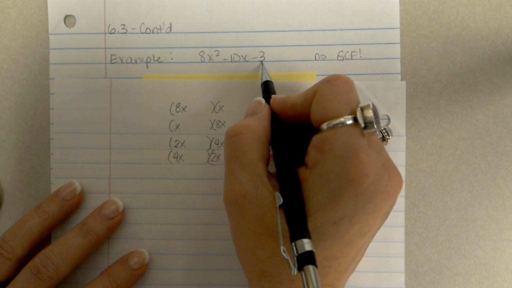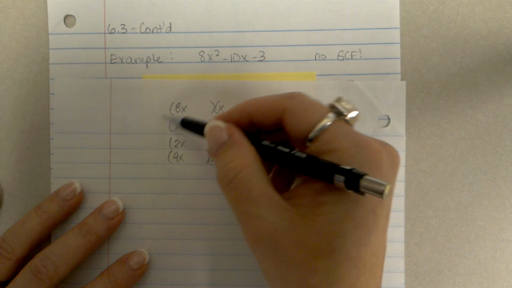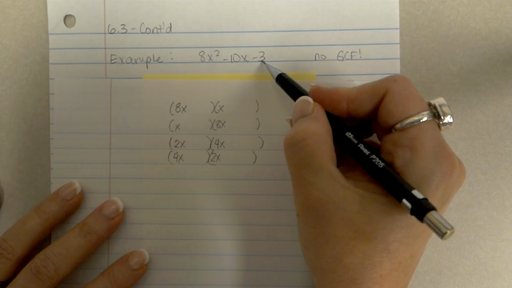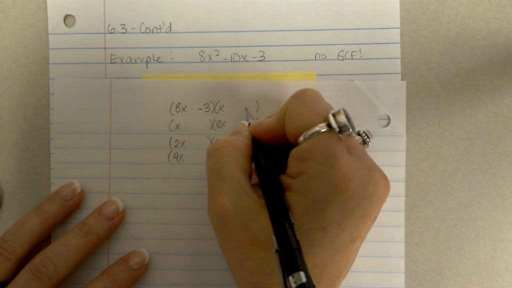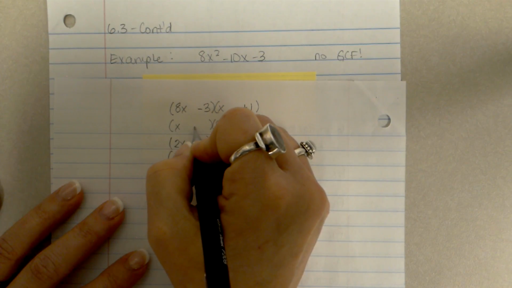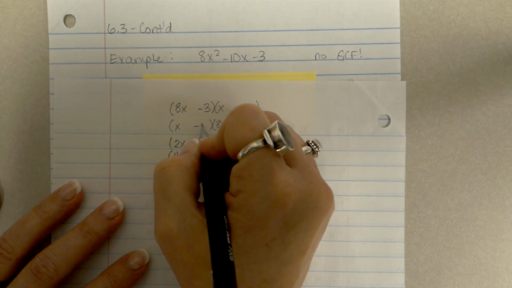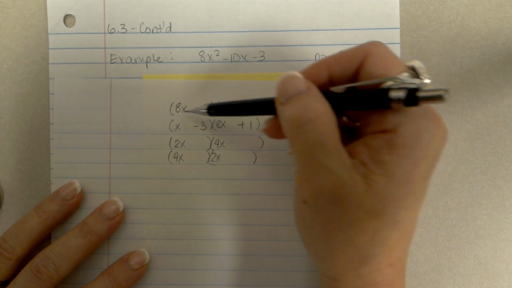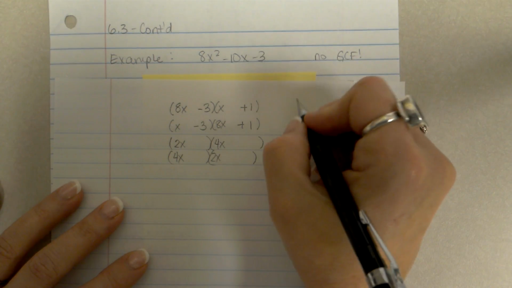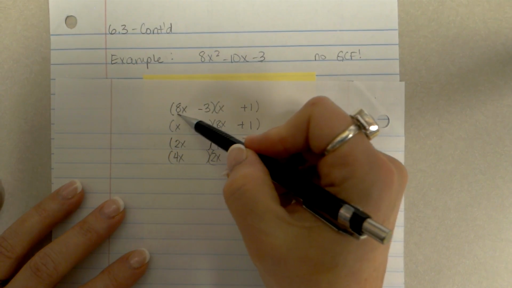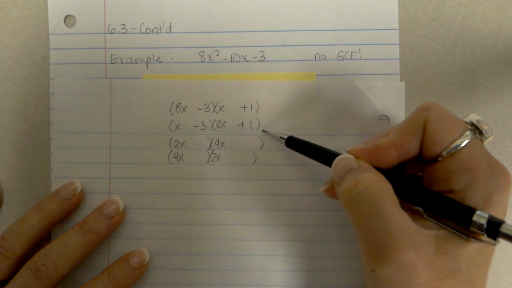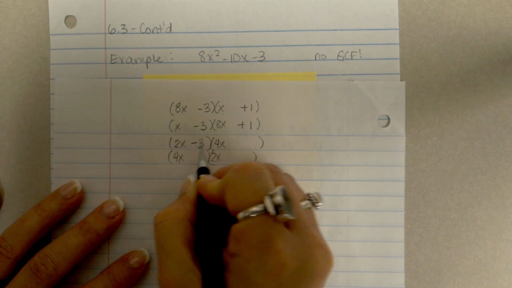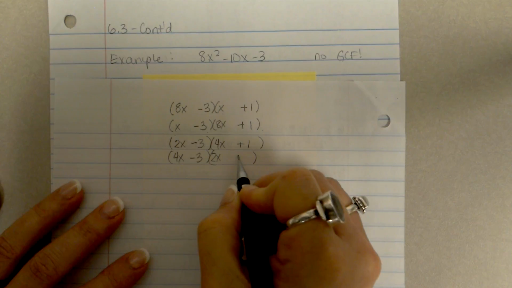What about this -3? Okay, so all of these will meet the first term requirement. I need all of them to meet the last term requirement. Well, I have -3 and +1, and I have -3 and +1. Okay, I kind of did this backwards. Last time I kept the first ones the same and I switched the last ones. This time I did it the other way. So I don't want to confuse anybody, but basically 8x and 1 are combined, and x plus 1 and x minus 3. Okay, so what about this? -3, +1, and -3 and +1.